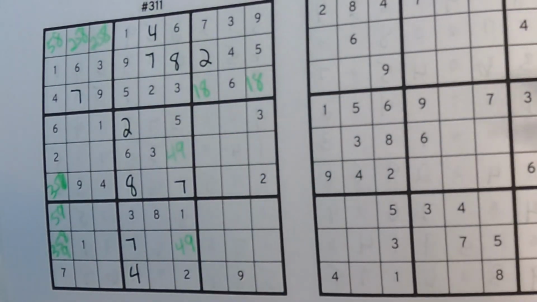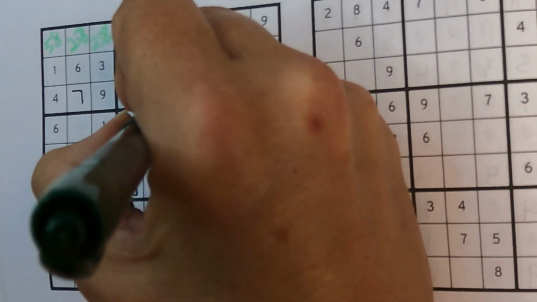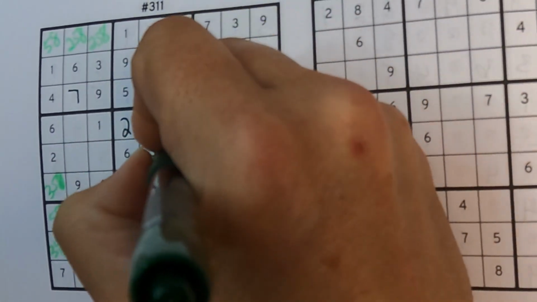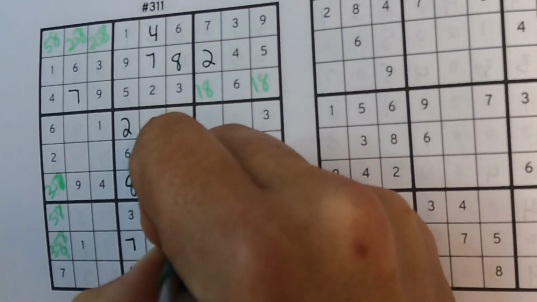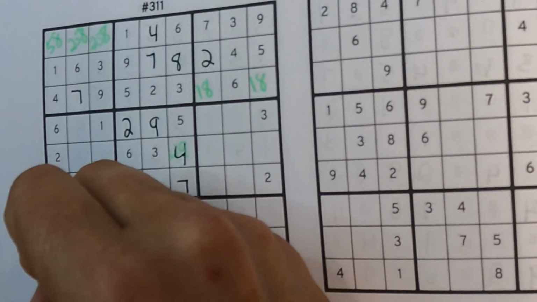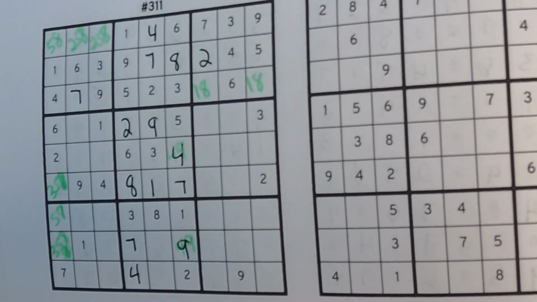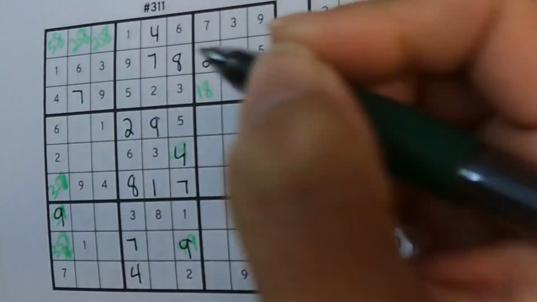For this box now, we're missing 1, 4, and 9. We've got a 1 here and a 4 here, so this is our 9. That 9 makes this our 4, 1. That 4 makes this our 9. We can get rid of this 9. Now the only place the 9 can be in this column is here.